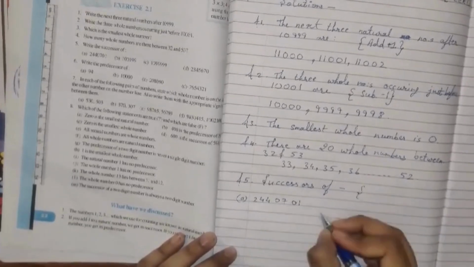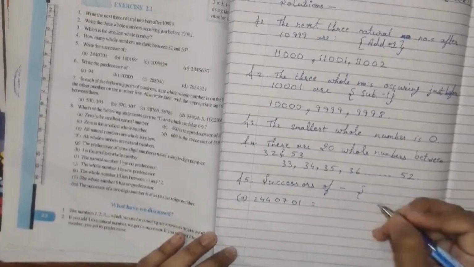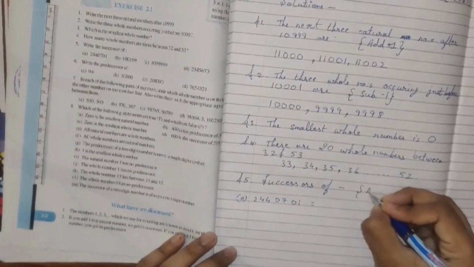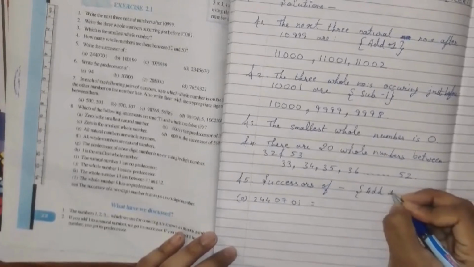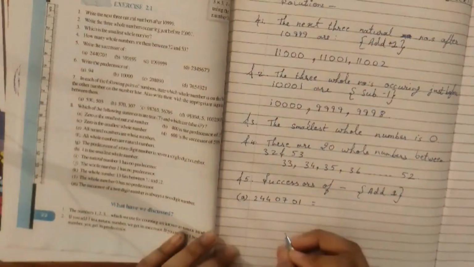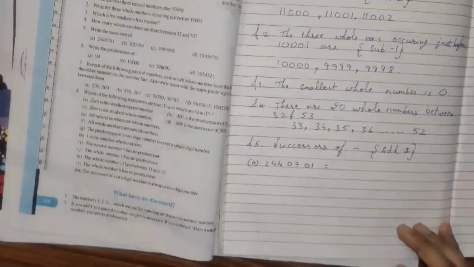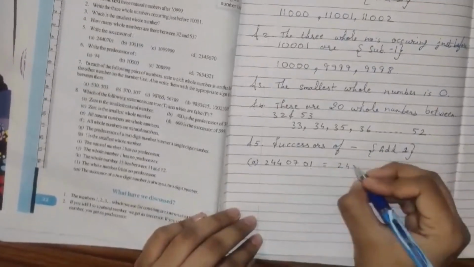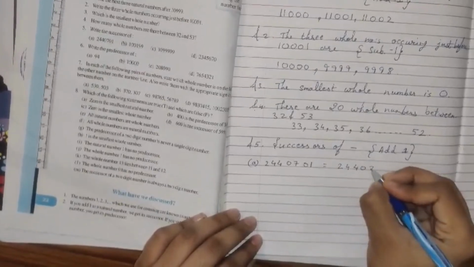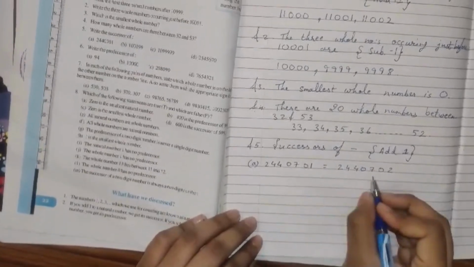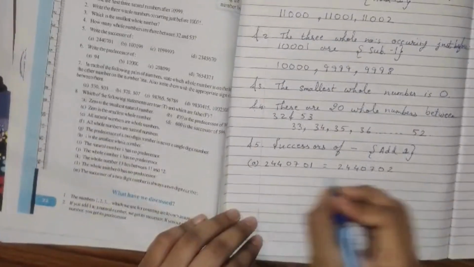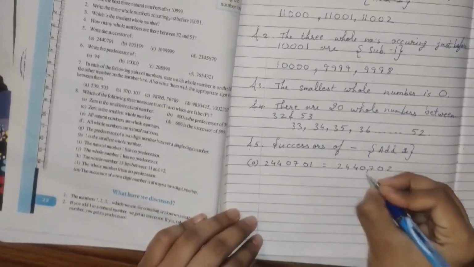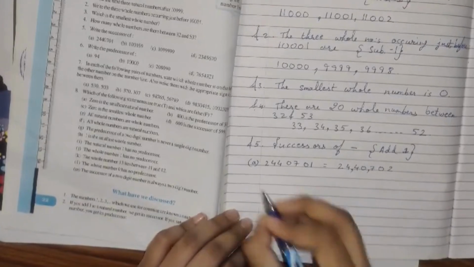Successor is asked, so we are adding 1. Adding 1, the last number will become 02. Also the answer does not have commas placed properly, so we will put the commas.